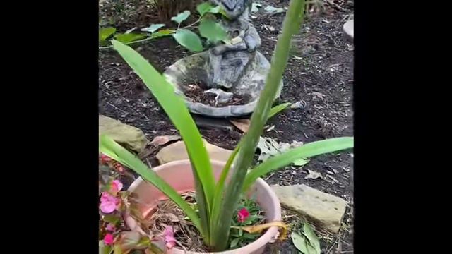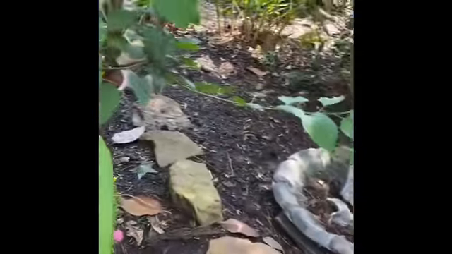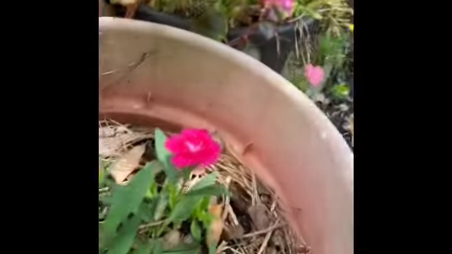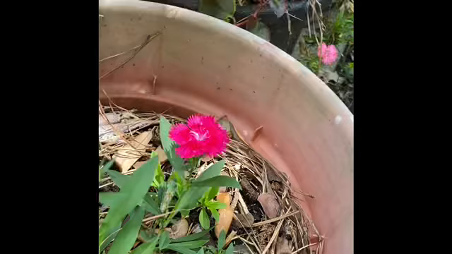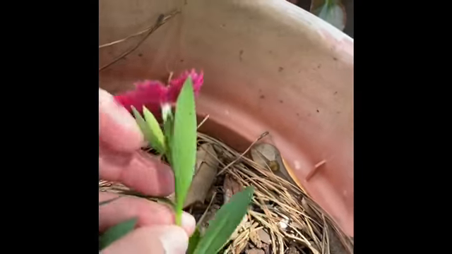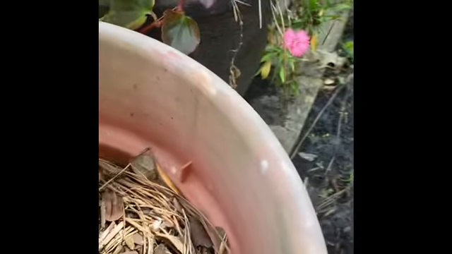Here's a stem of a lily. And the lily has bloomed already, but beautiful green stems. And there's another flower below it. And we can look at the stem down here too. See the little stem?